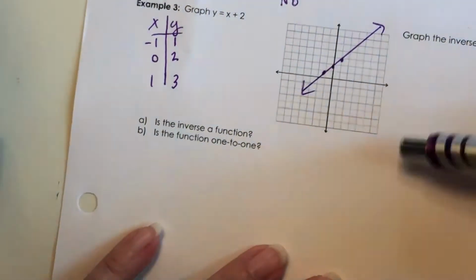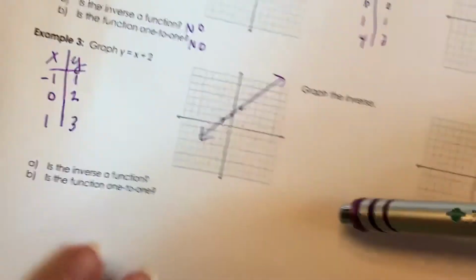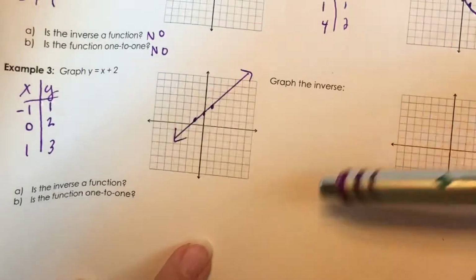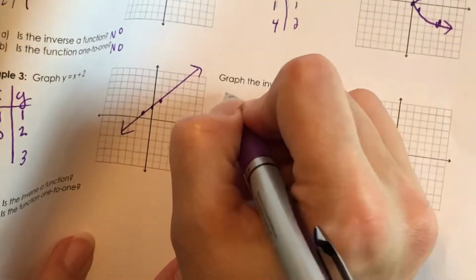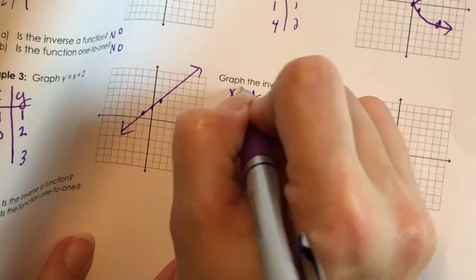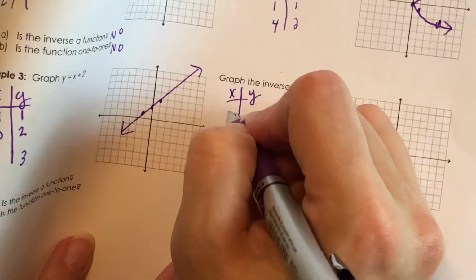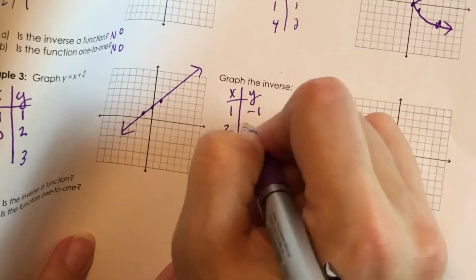Okay, then I have to graph the inverse. So graphing the inverse is really easy. You just flip the x's and the y's around and graph that. So now it's going to be 1, -1, 2, 0, 3, 1.